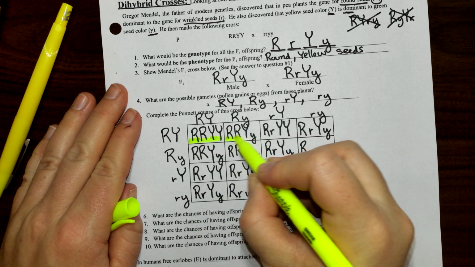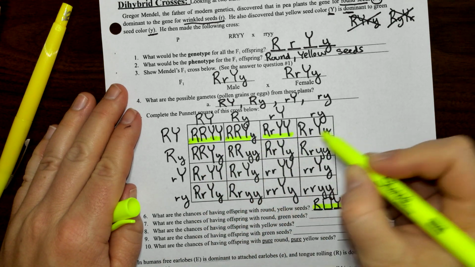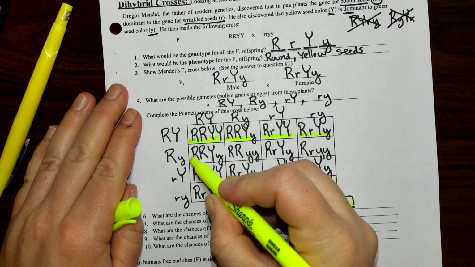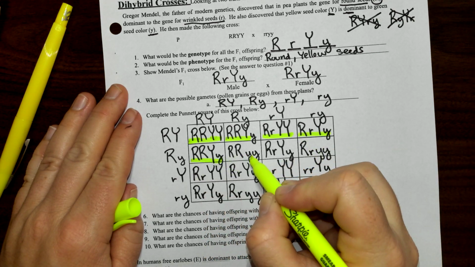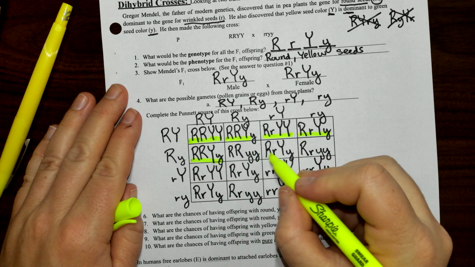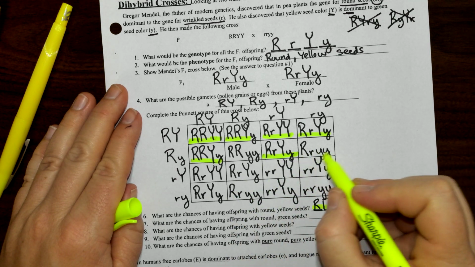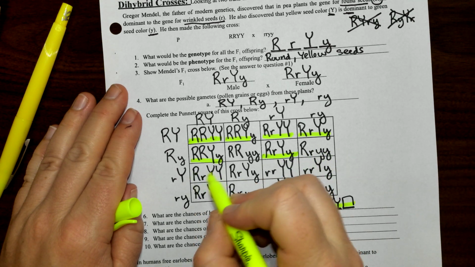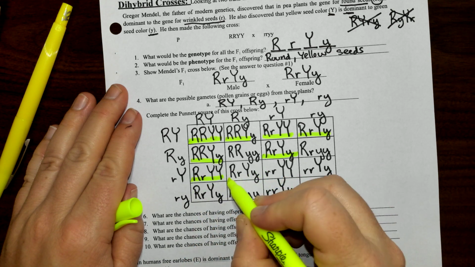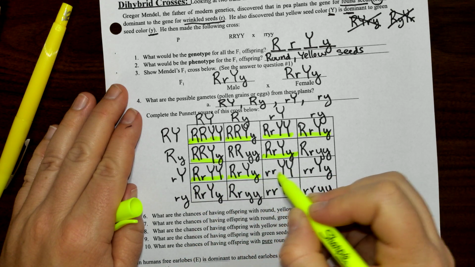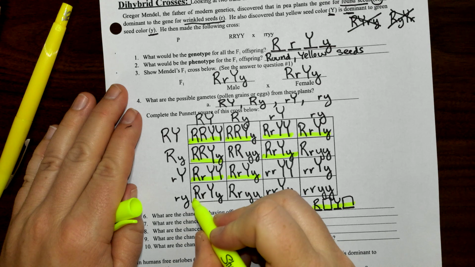This has a big R and a big Y, and so does this one. Big R, big Y, big R, big Y, big R, little y, so I'm not going to do that one. Big R, big Y, big R, little y, so I'm going to ignore this one. Big R, big Y, yes. Big R, big Y, yes. Little r's, so no.